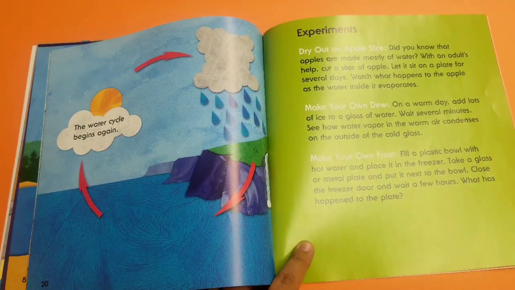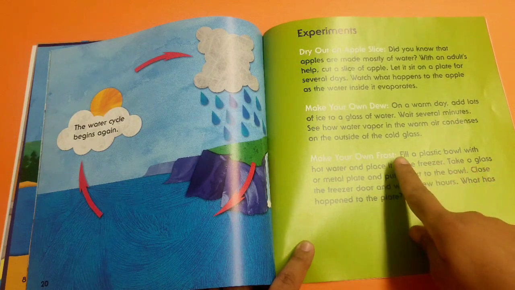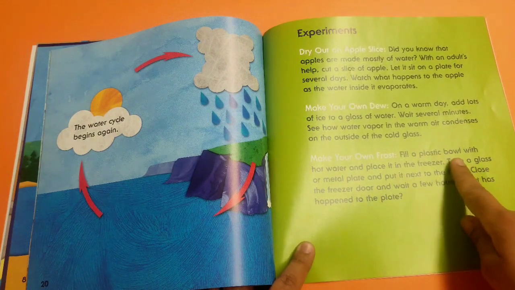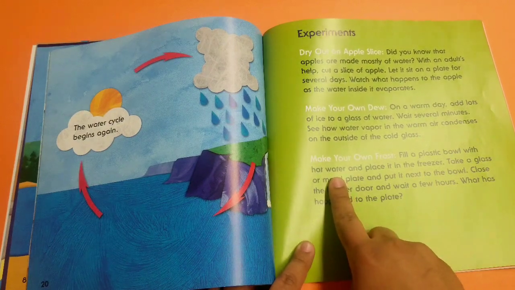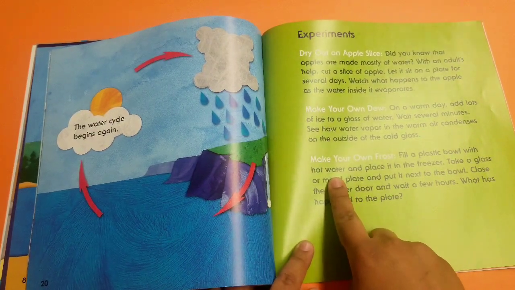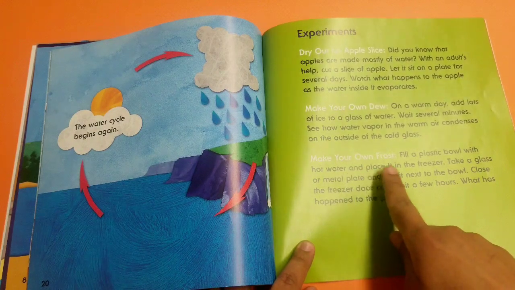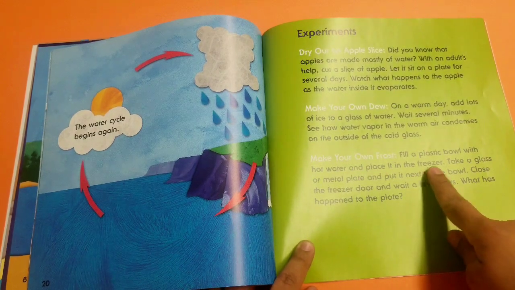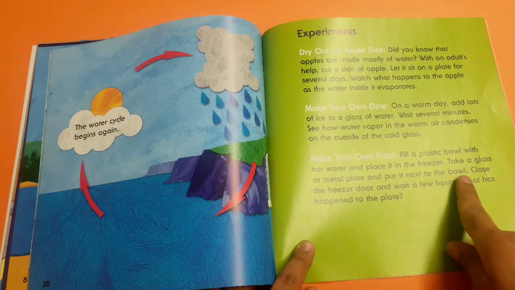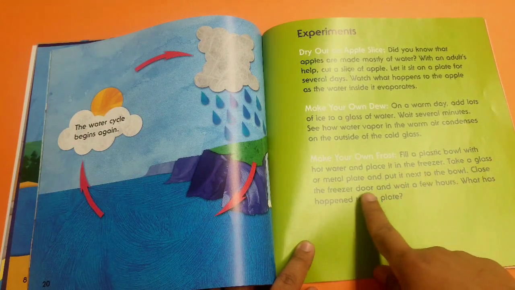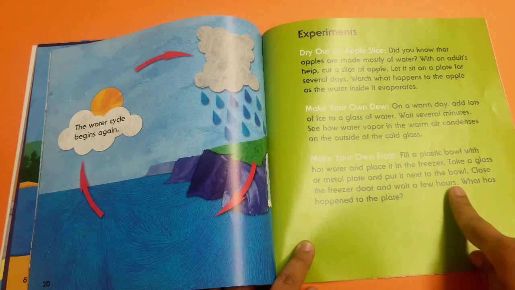It's like ice. It said, fill a plastic bowl with hot water. Ooh, hot water. I need to ask my mom for help. I don't want to burn my hands. And place it in the freezer. Take a glass or metal plate and put it next to the bowl. Close the freezer door and wait a few hours.